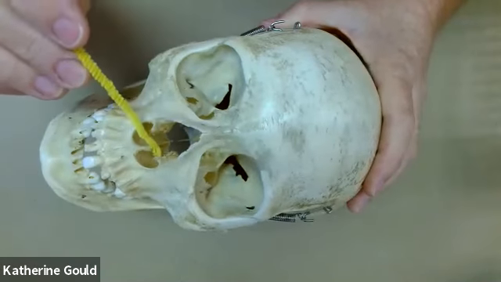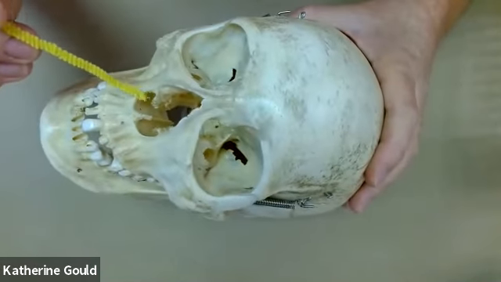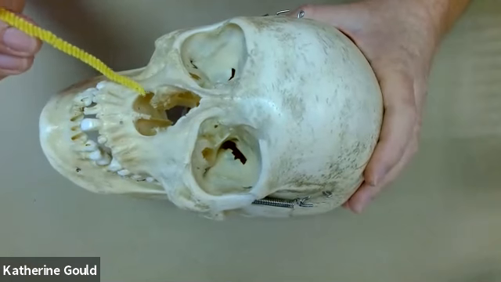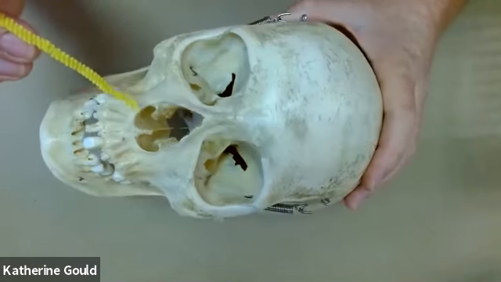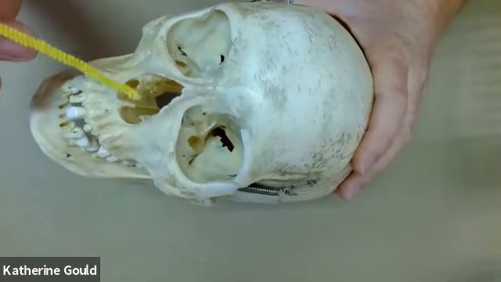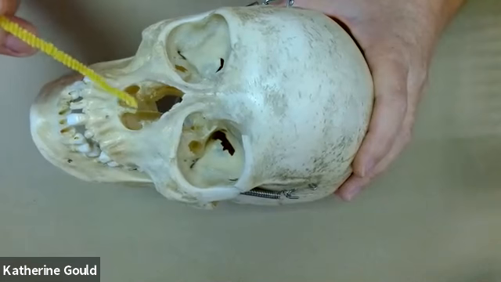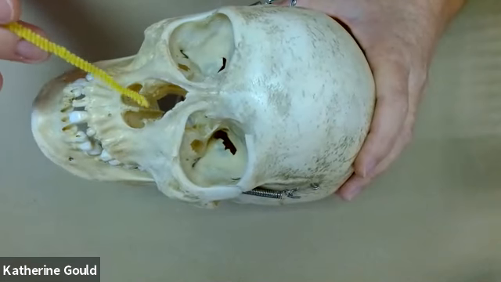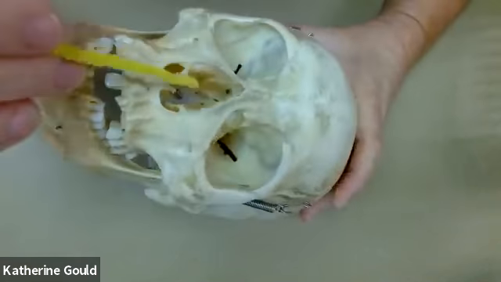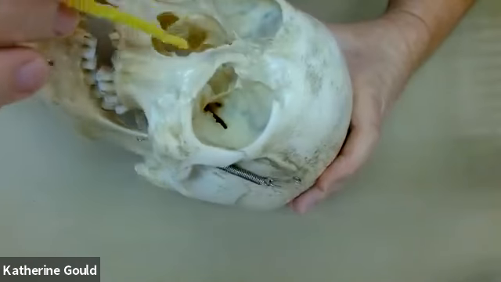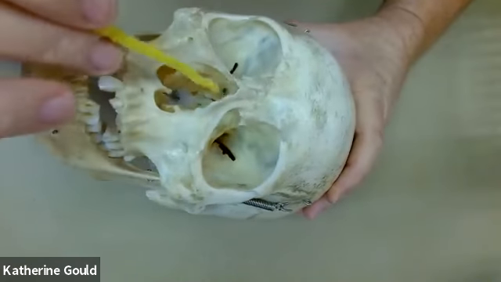These, let me get my pointer, these are the inferior nasal conchae, C-O-N-C-H-A-E is plural, concha is singular. And if you're thinking, wait, didn't we learn about those in the nasal cavity? We did. These are separate bones that make those folds. I'm going to come back because we have actually lost most of one of the bones that makes this part.